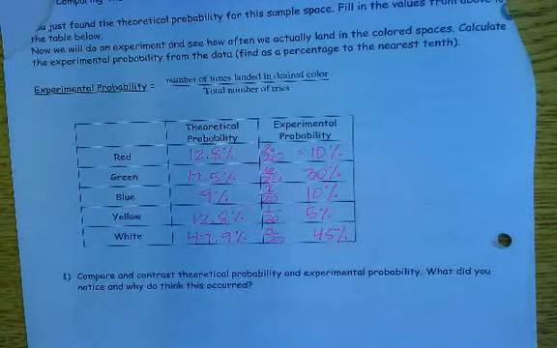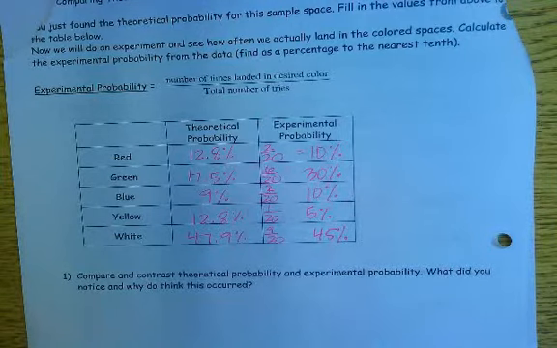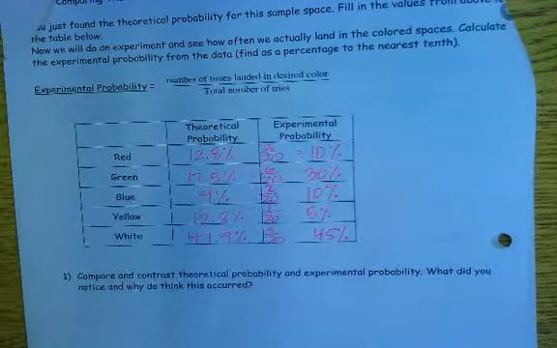I'll give you another minute. Okay, looking at your data and your percentages, are they close to the theoretical, or super far away?